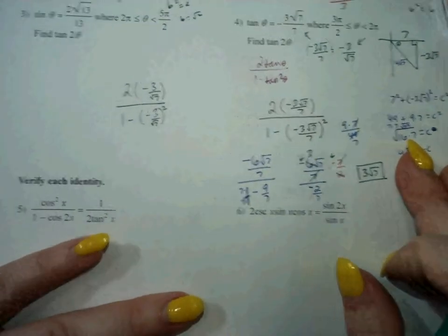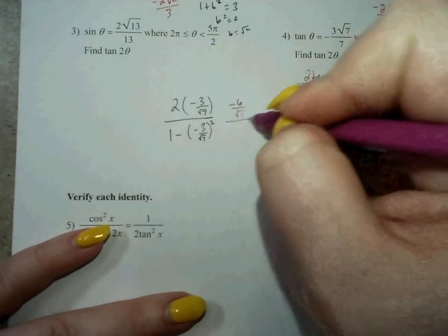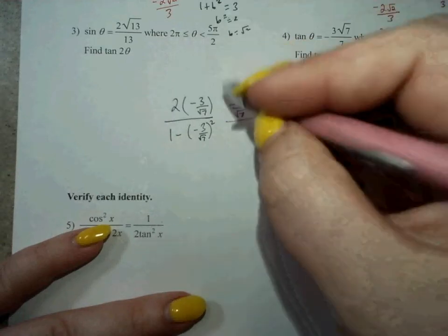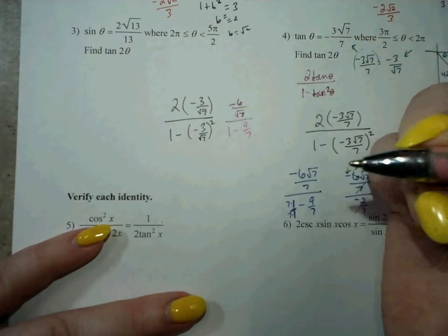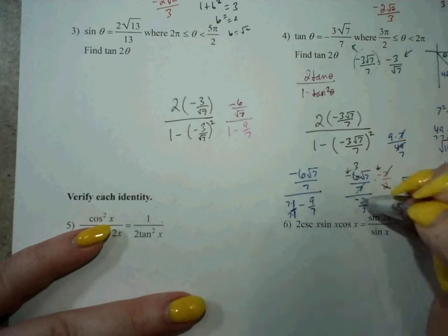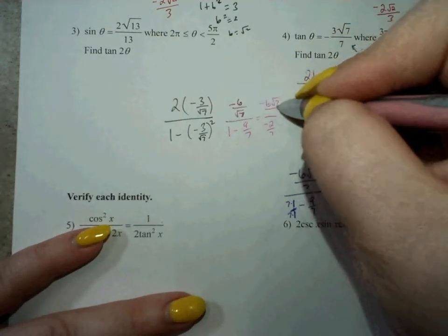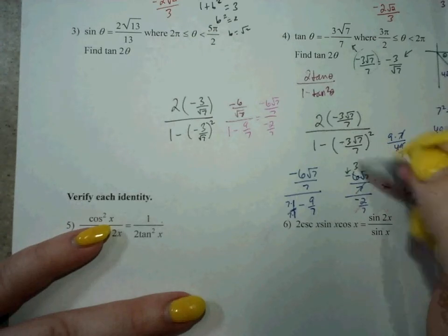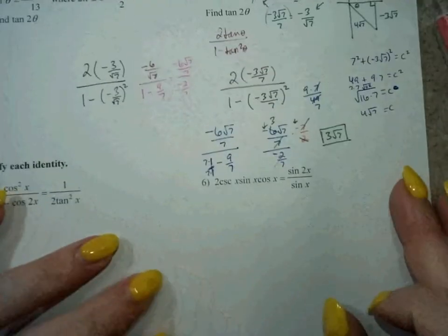Okay. I'm going to go ahead and simplify this expression if you had done it that way. So I've got negative 6 over the square root of 7 over 1 minus, now negative 3 squared is 9, and square root of 7 squared is 7. So you can see how we get the same thing in the denominator, 1 minus 9 sevenths, which we know is negative 2 sevenths. And then my numerator, if I rationalize that, then I get the same thing I had in my numerator. So it's up to you. However you want to work it, but there is slightly less simplification that needs to occur over here. Okay, it's whatever you see.